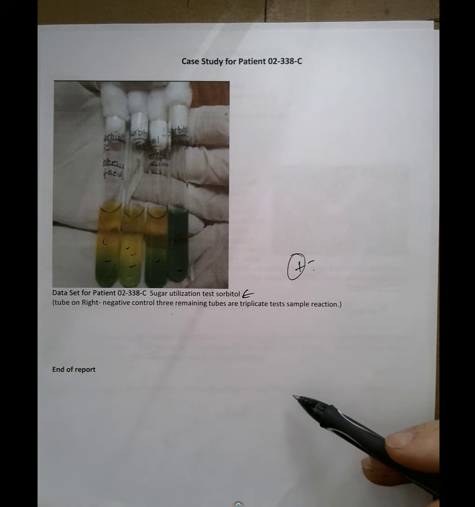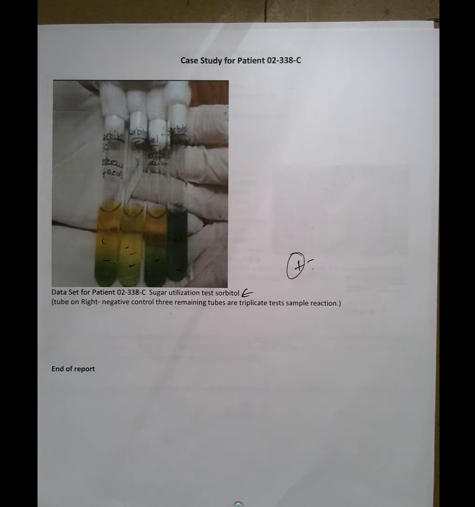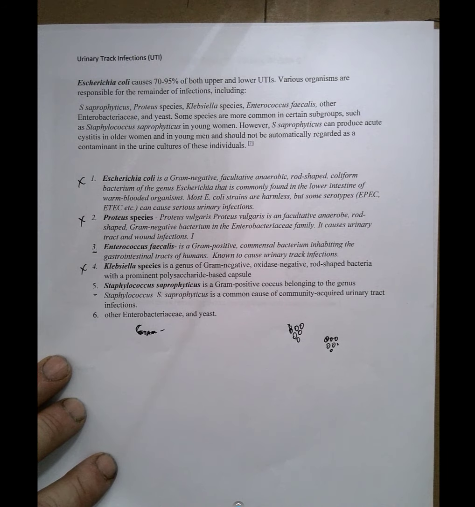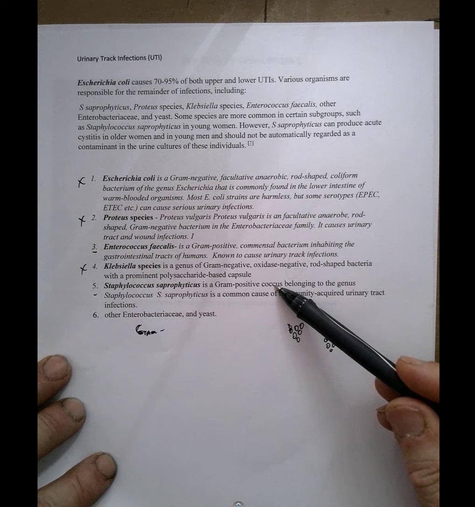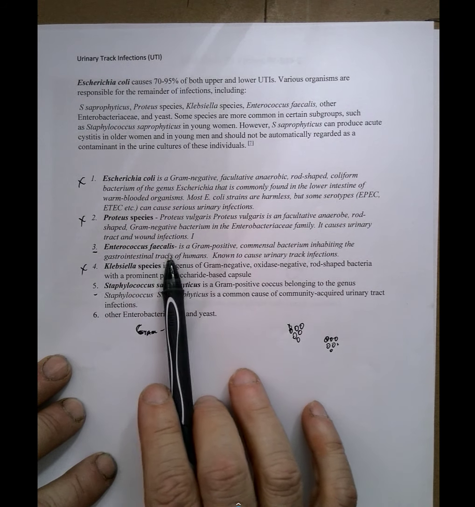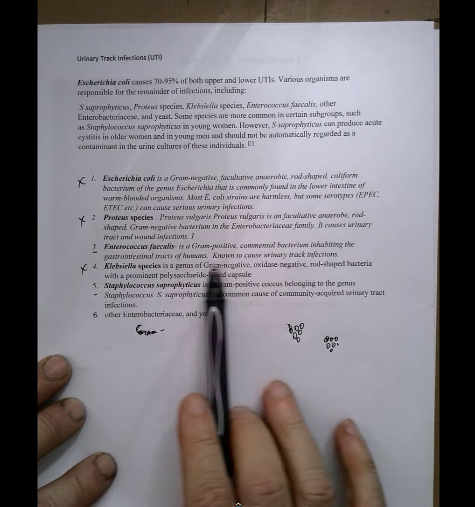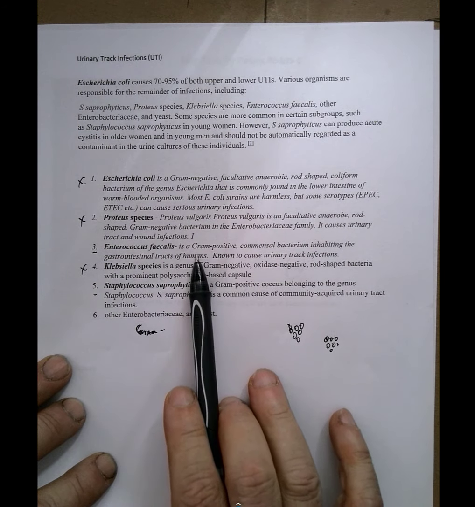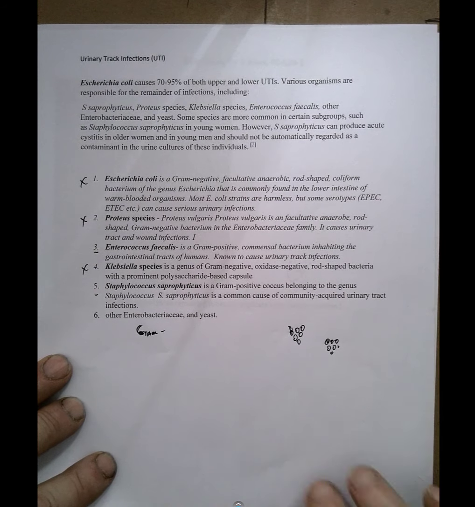Or if you go back to when we were talking about what the possibilities were for this, Staphylococcus saprophyticus would be a beta on the hemolysis, and it would have been clear. But we know it's cocci. Enterococcus faecalis is a commensal, and known to be urinary, but it can be a blunt rod. It could be that type of form.